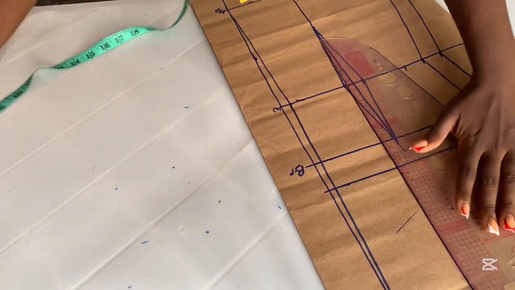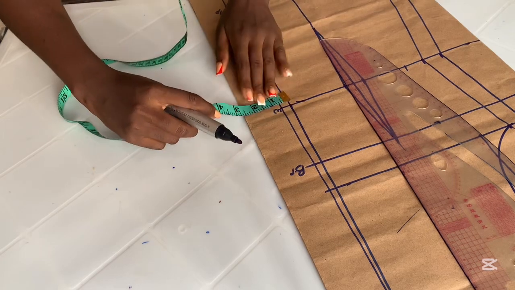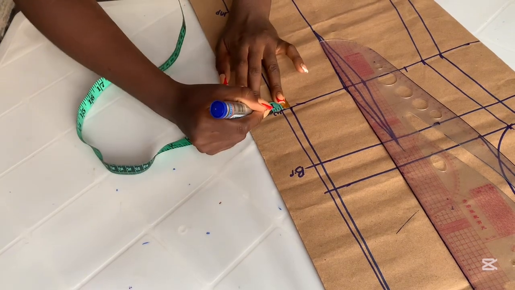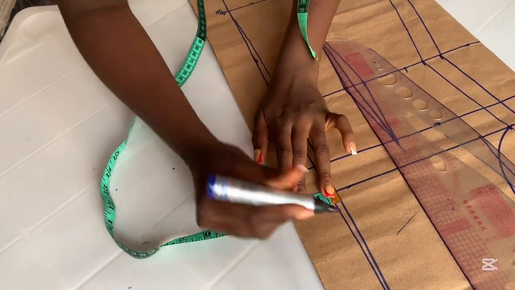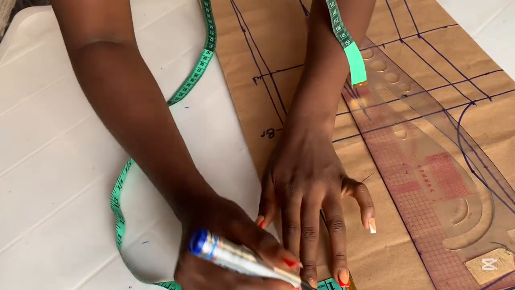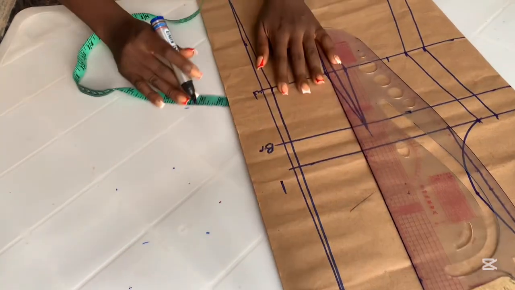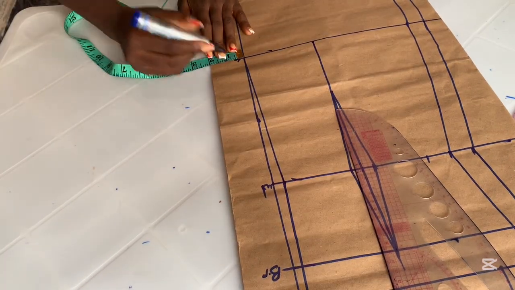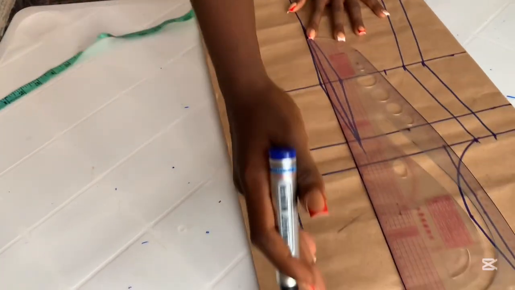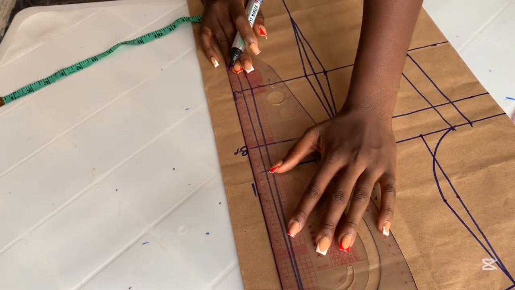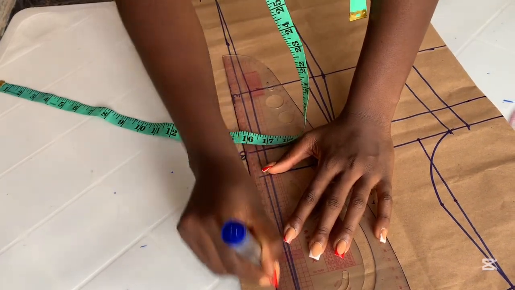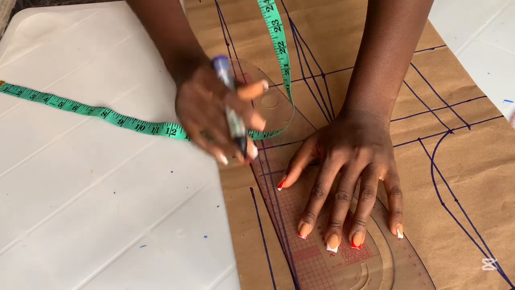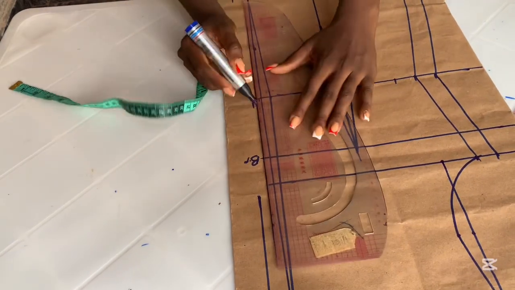So from that side now, we are going to take our zipper allowance of 1 inch. I'll take 1 inch on the bust and then the chest line, and then also at the upper part, so that after taking that, I'll also take on the hip, you get, because the zipper allowance is going to extend down to the length of the gown or to the length of the dress you are making. So I'll just go ahead to connect all the points together.